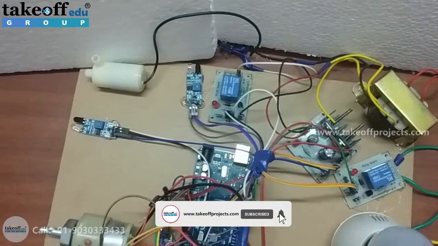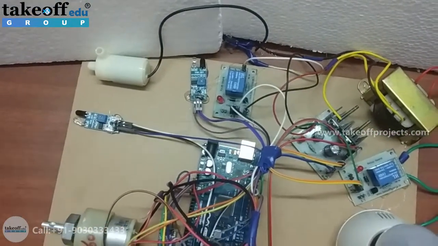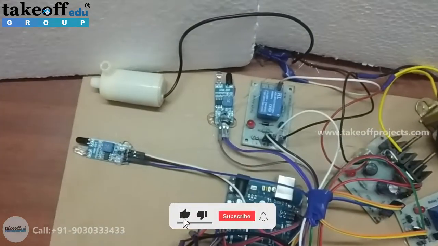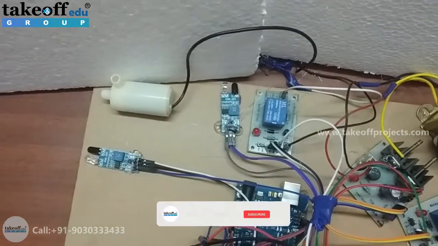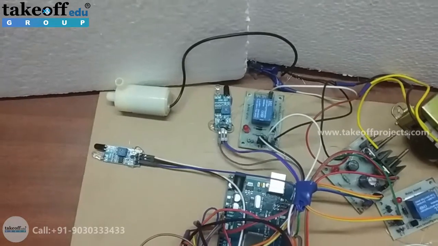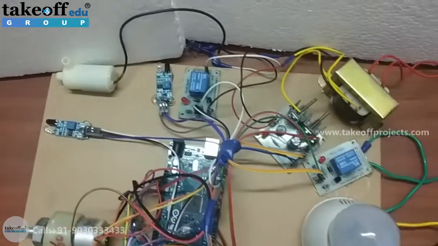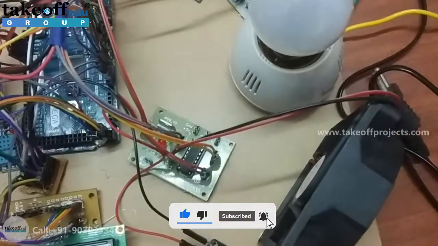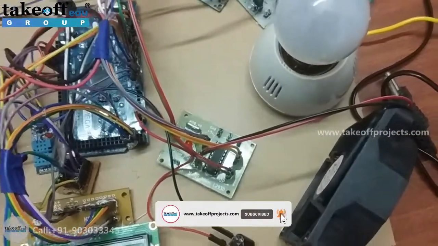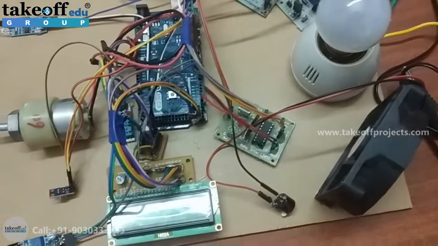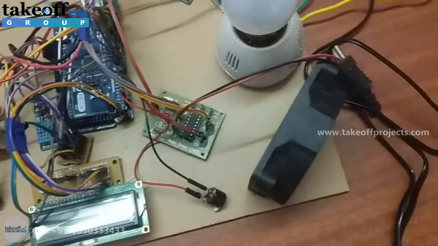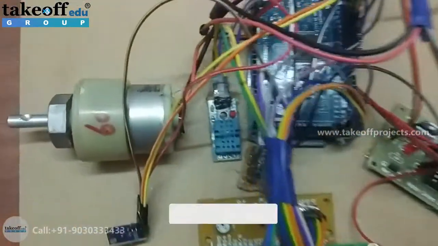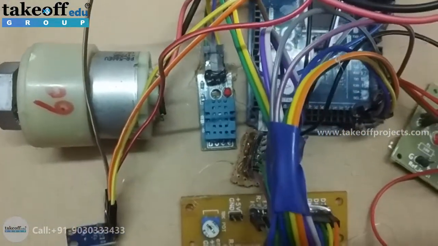And also there is an automatic sanitizing place where a person places his hands, this IR sensor will identify, and the pump will be used to pour the sanitizer on his hand. And here we have an L293D motor driver module, which will be used to control the door opening and closing and speed of the fan according to the temperature, which is identified using this DHT11 sensor.